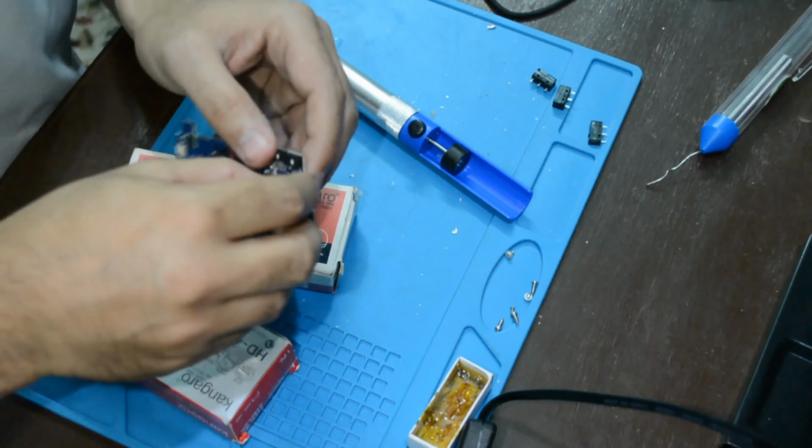That was a quick process. Here goes the first connection, here goes the second connection, and same for the second button. And that's it. We have installed the new buttons. That was fast, right?